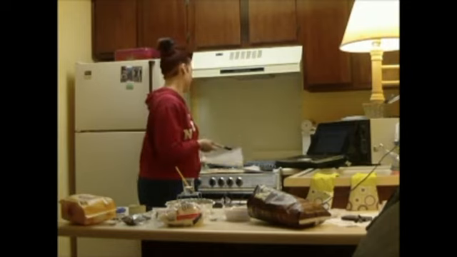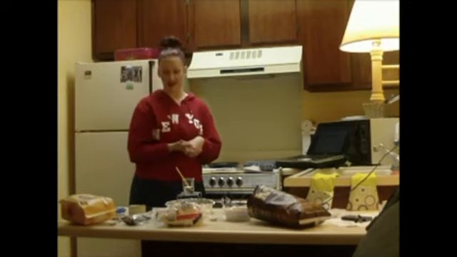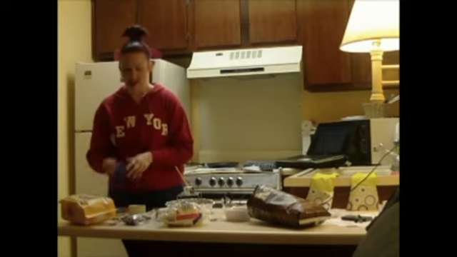and go ahead and compute that out to give us the caloric content. So that's the lab that I'm going to be doing.